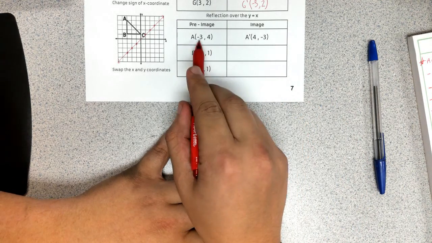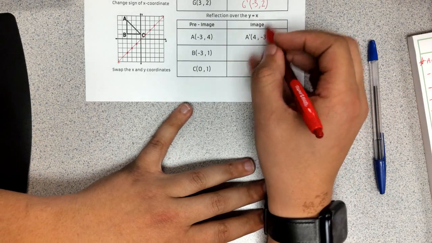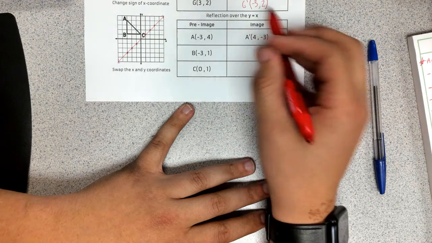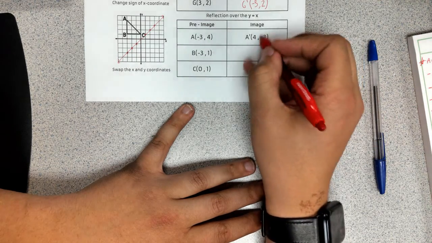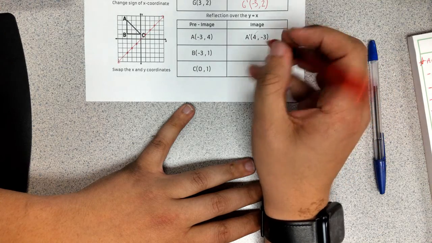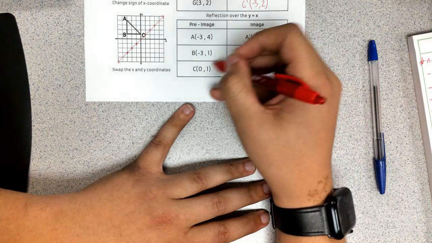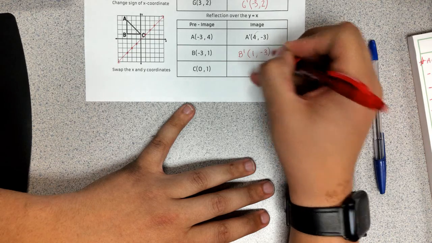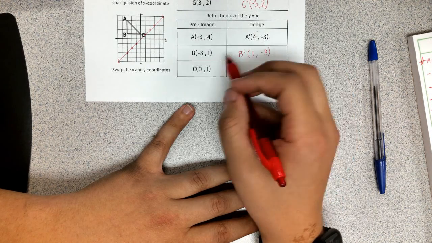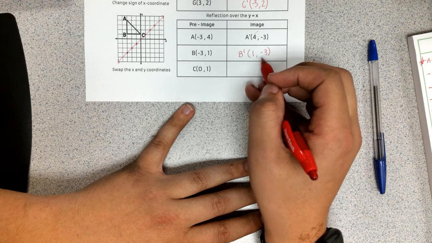So if we take a look at A, notice originally it was -3, 4, and I swapped the x and y. So the x coordinate here became the y coordinate for my image. And the y coordinate in my pre-image became the x coordinate of my image. So if we look at B, B prime is going to be us swapping the two coordinates so that it reads 1, -3. Notice I did not change the signs. I did not change anything about the numbers. I only swapped where they were located from their original location.